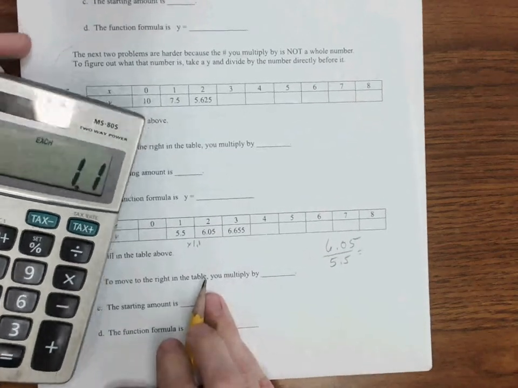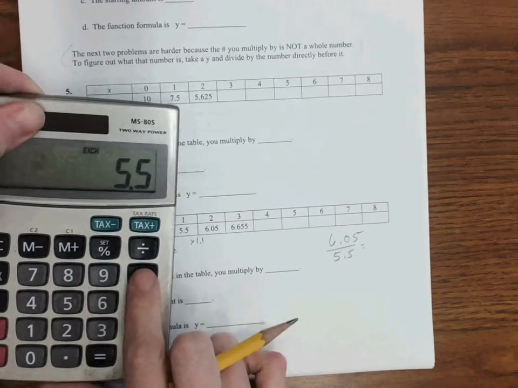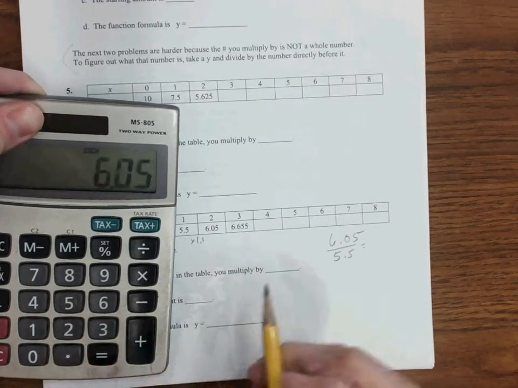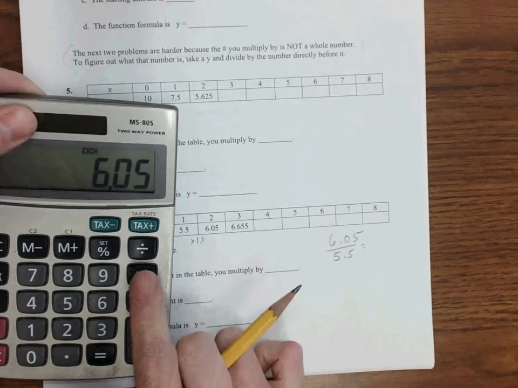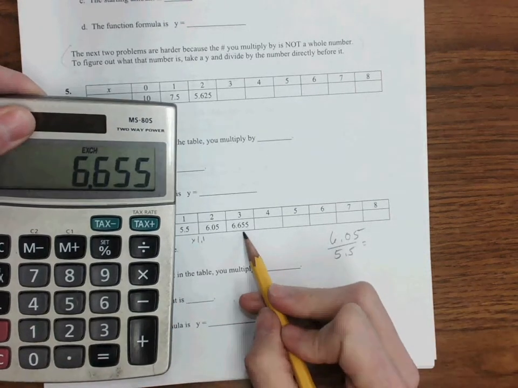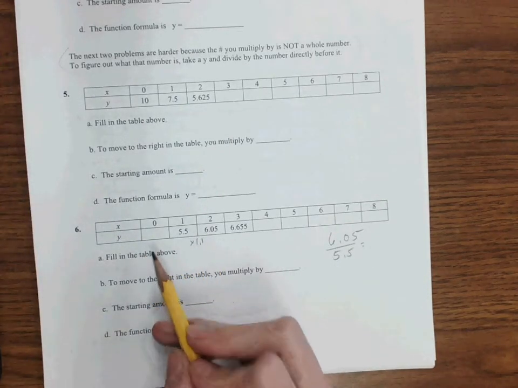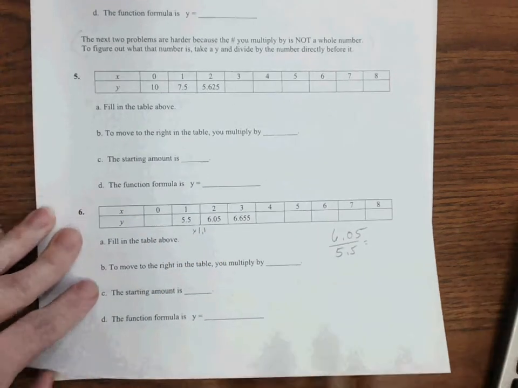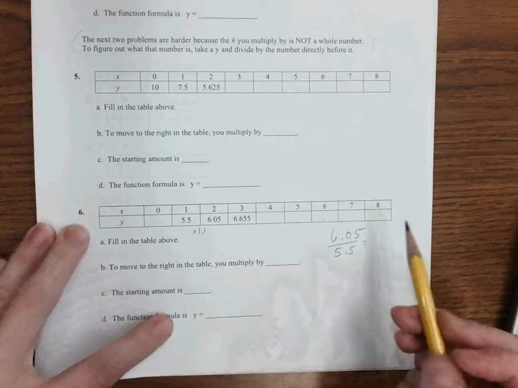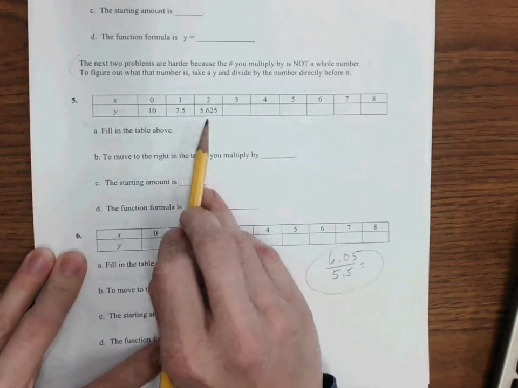And now I'm going to test my theory. If I think that I multiply by 1.1, so I've got 5.5, I'm going to say times 1.1, I get that 6.05. If I multiply it by 1.1 again, now I've got my next number. Okay, so I could keep multiplying it out, and I can also divide to go backwards and fill in the rest of it. I'm not going to do the whole problem for you, but this is what we would be looking at to find my multiplier. You'll have to do the same thing here to find your multiplier.